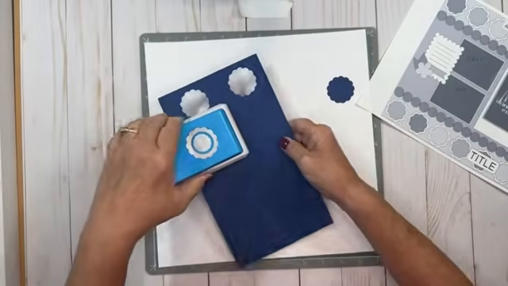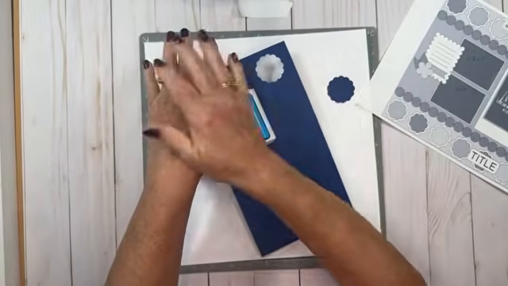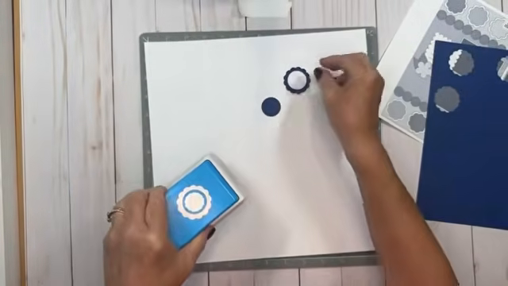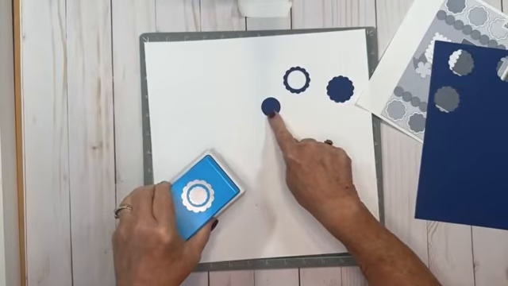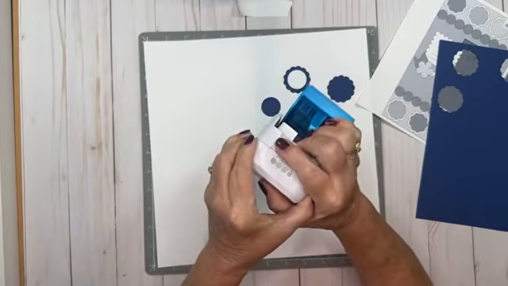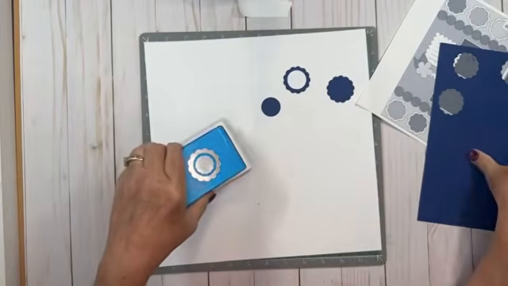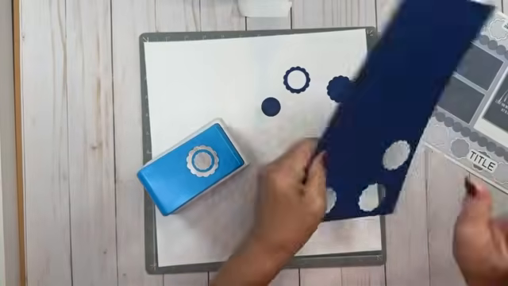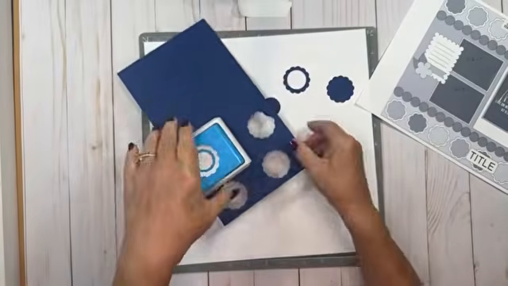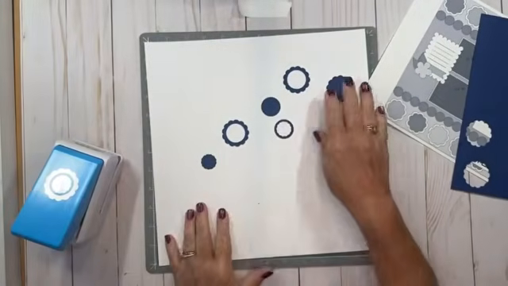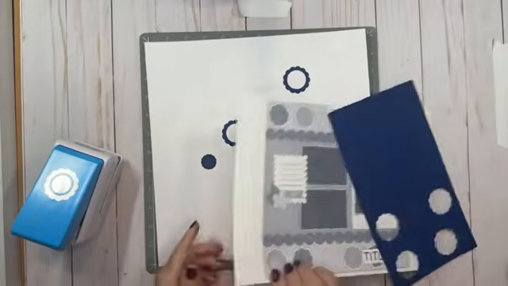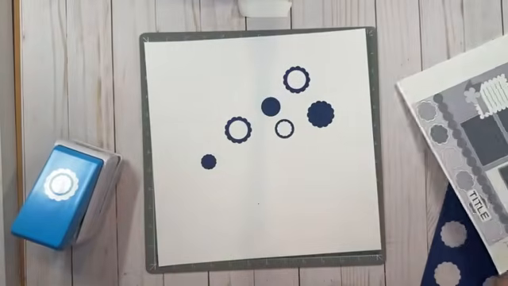I thought this was a good way to show this punch in case you have it and haven't used it. That goes down a little further, and you see it brings the little outline and the circle in the middle. And then the third one is all the way down. And look at what you get out of that. You get 3. Now these are very good sizes for what we have on our layout, on our sketch.